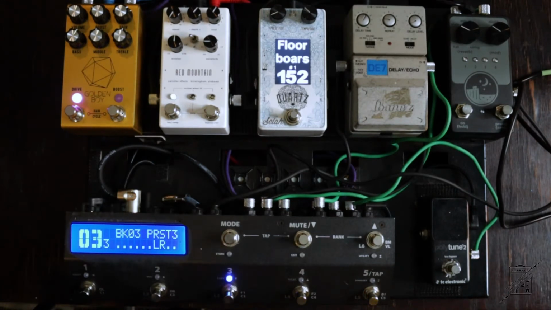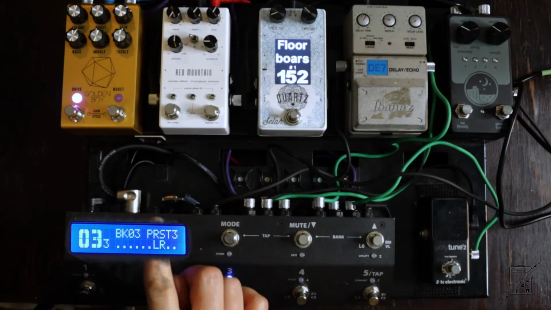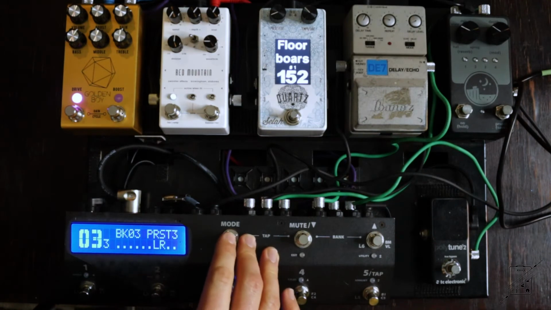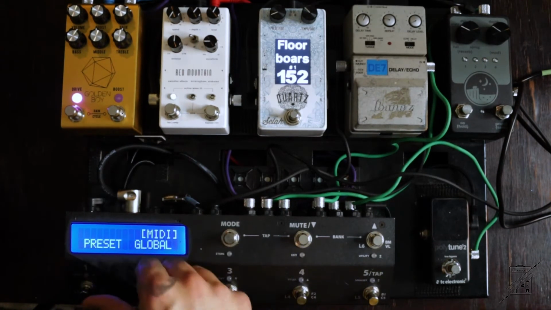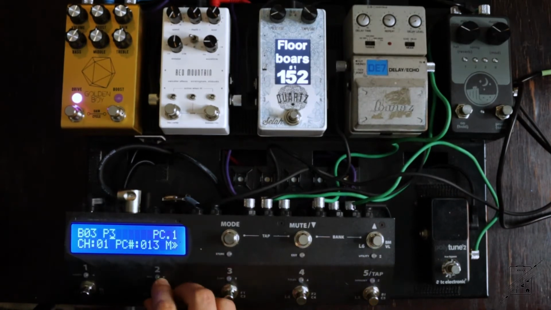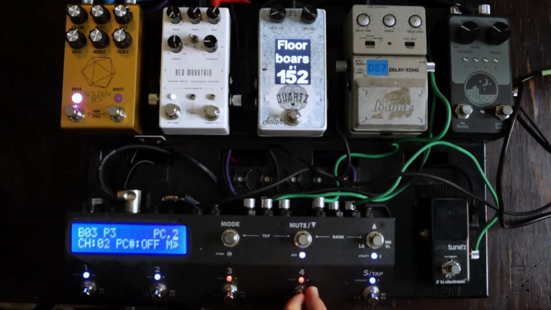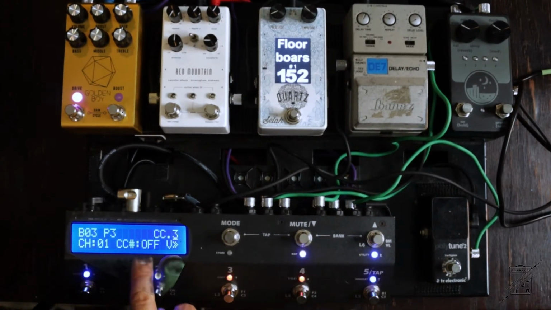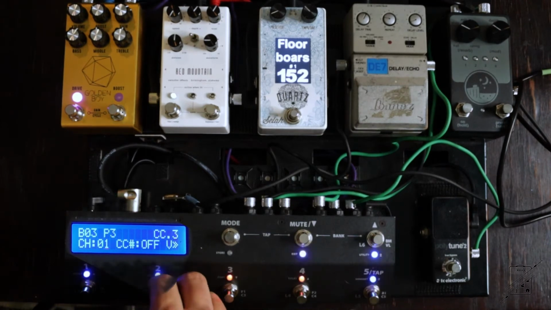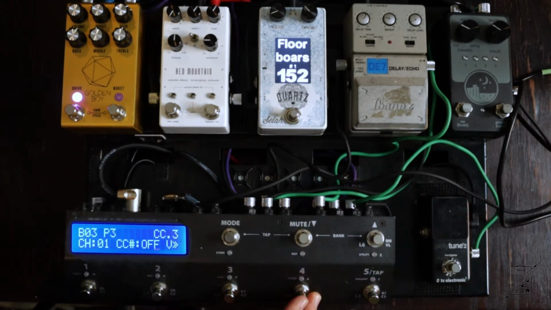But let's say this is a chorus and we want it to get bigger or maybe even a heavier gain setting. Let's change our drive setting. So we're going to go back into our edit menu. We're going to go to CC3, channel 1, and the control change for gain staging is 4.